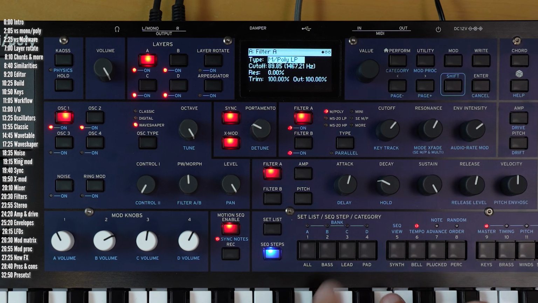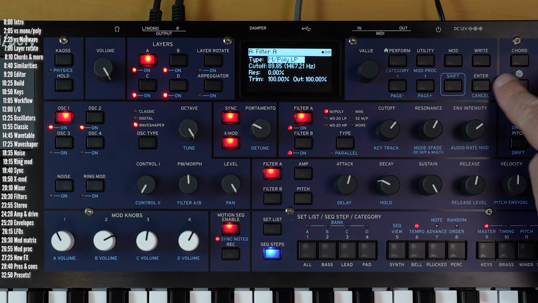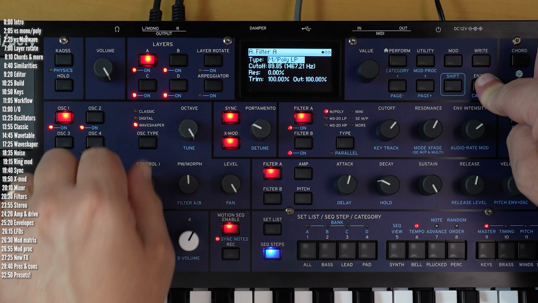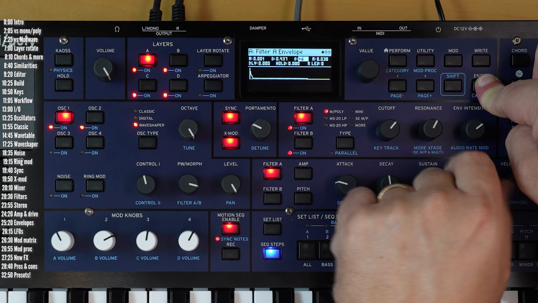Shift lets you access all the parameters that are labeled in blue under the buttons and knobs. Enter also acts as kind of a shift for some parameters. For example, for viewing a parameter's value without changing it, you just hold Enter and turn a knob and its value won't change.